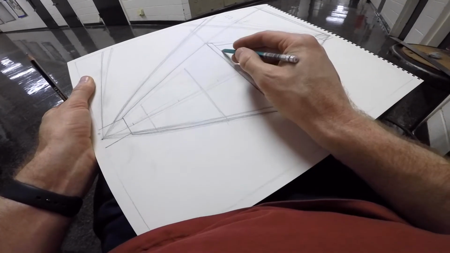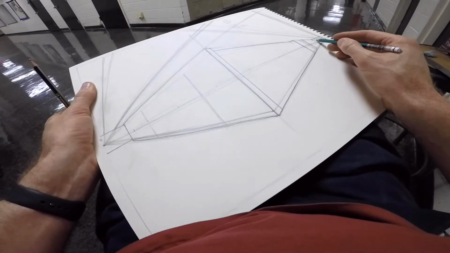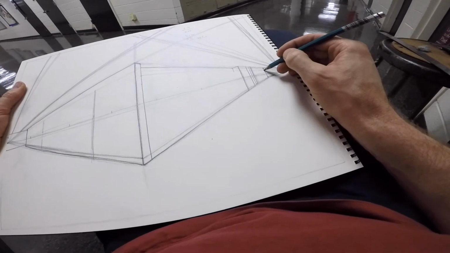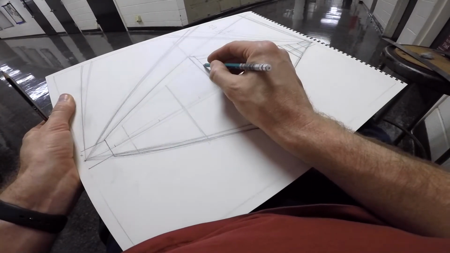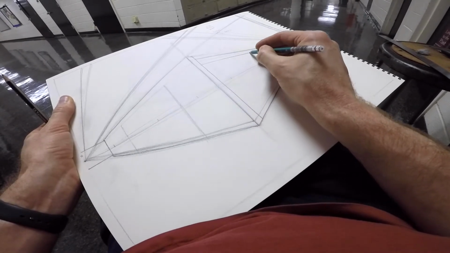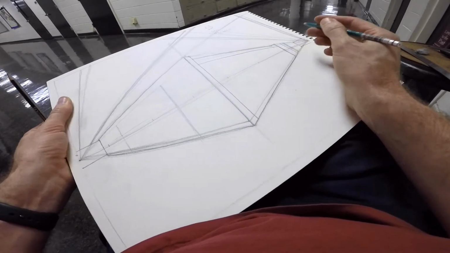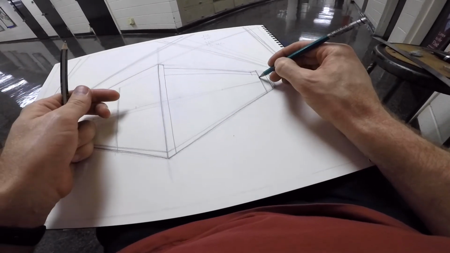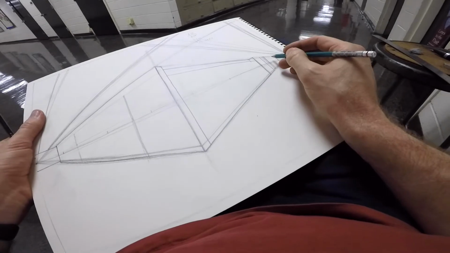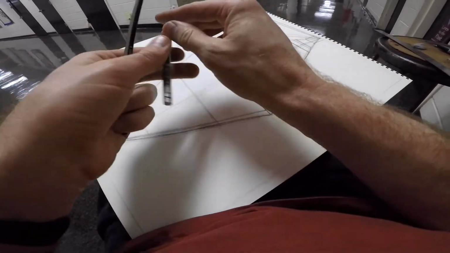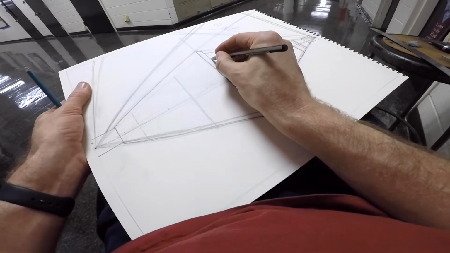Down to the vanishing point. The lockers are going to go down all the way across this line right here. That's the top of the lockers. But they stop temporarily right here. And they will catch back up later on. Sharpen this.